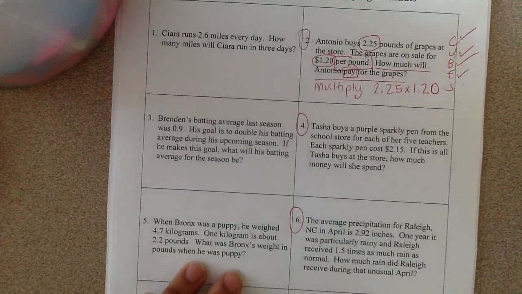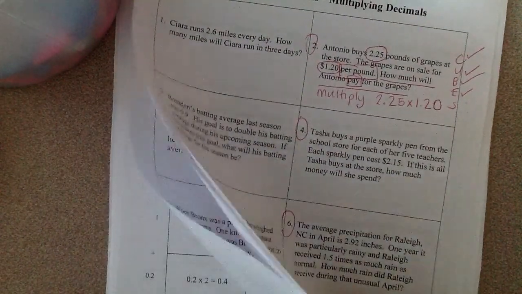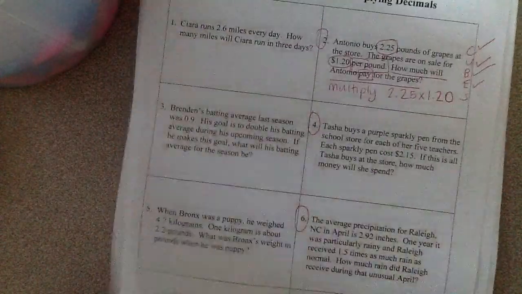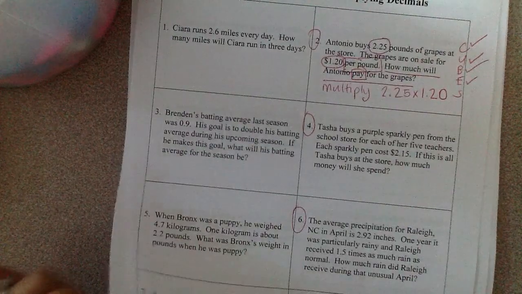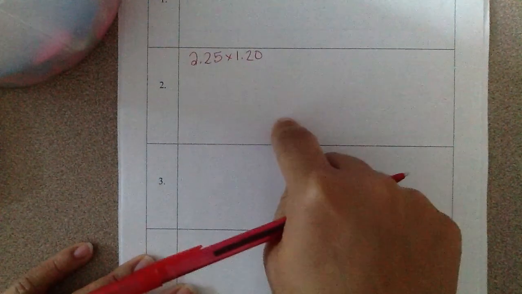And I've evaluated. Now I need to solve it. There is a recording sheet that I'm going to utilize to show and solve my work. Okay. Since I'm working on number 2, I'm going to write my information in here. So my equation that I'm solving is 2 and 2,500 times 1 and 20 hundredths. And this recording sheet page is the only page that you will really need to write on.